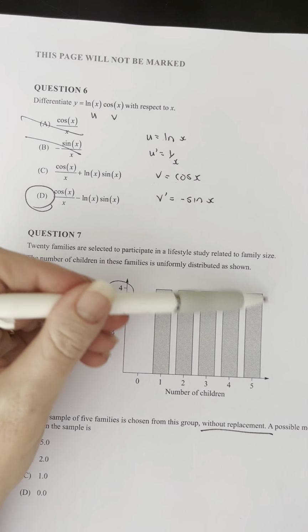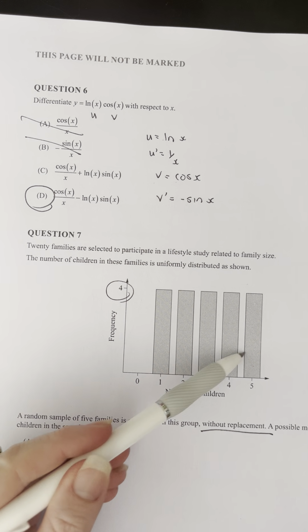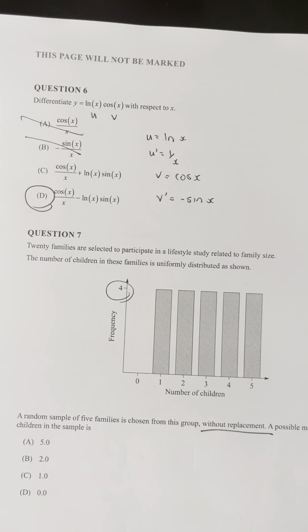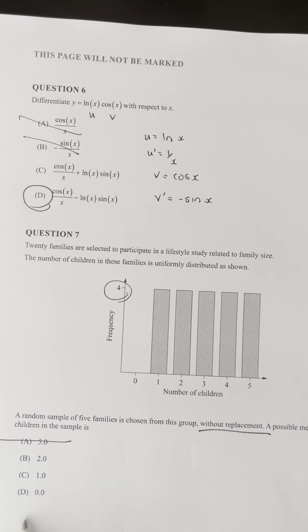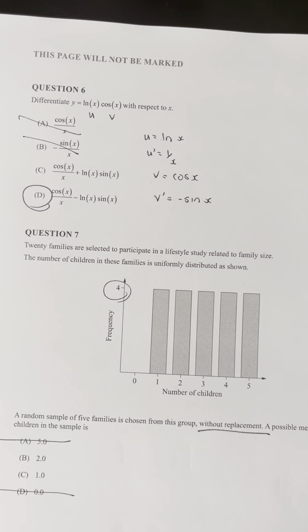Now, if we've got a maximum number of 5, we can't get a mean value of 5 there because we've only got 4 families with 5 and we're not replacing them. So you can only get a maximum of 4 5s, and then the next would have to be a 4, 3, 2, 1. So you wouldn't get a mean of 5. You also can't get a mean of 0 because you don't have any zeros in there, so that's gone as well.